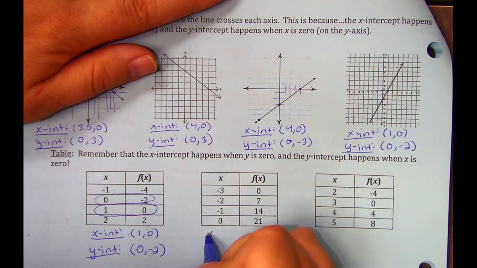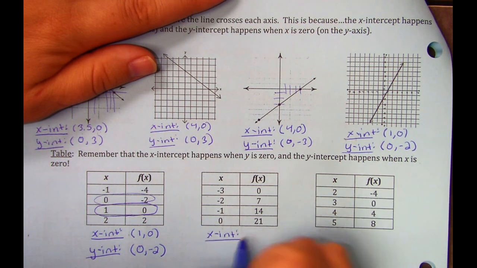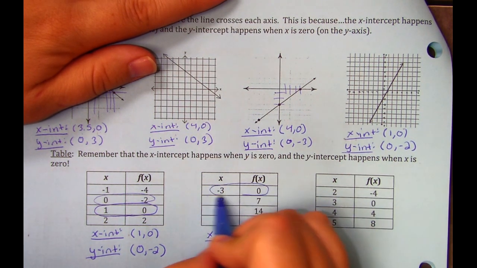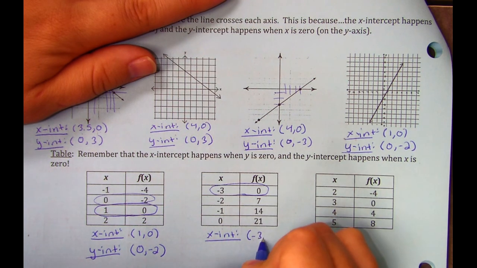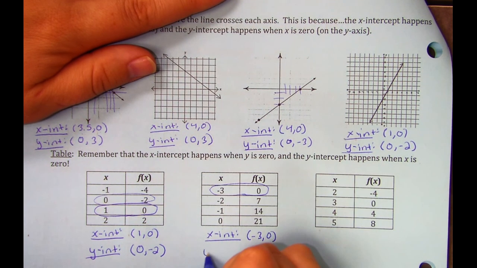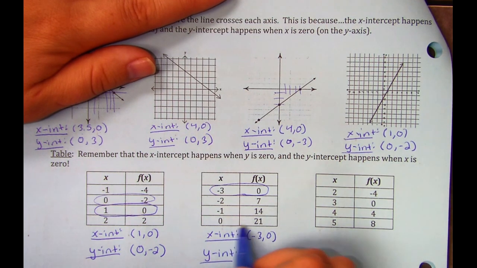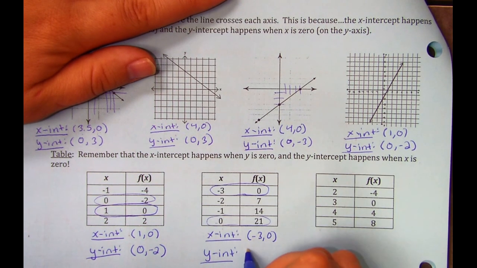At this table, the x-intercept happens when y is 0, so that's up here, negative 3, 0. The y-intercept happens when x is 0, so that's here, at 0, 21.